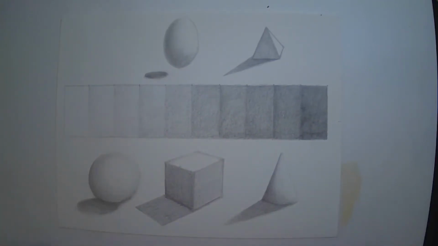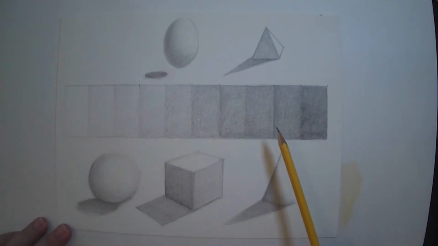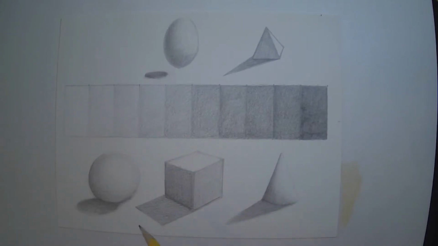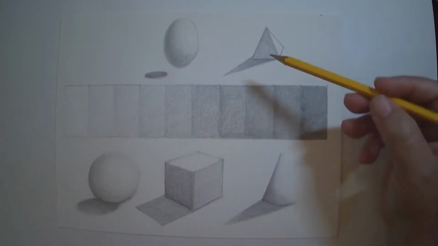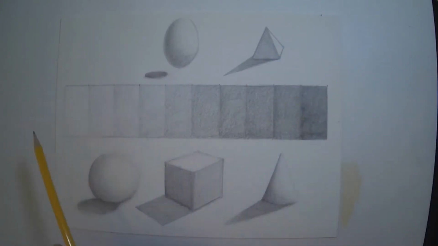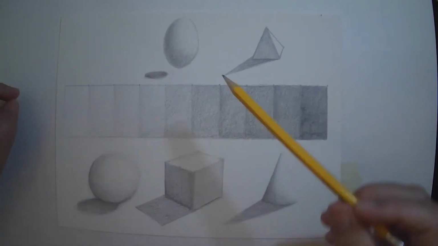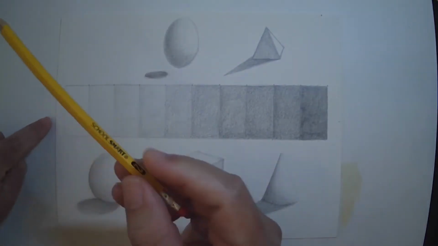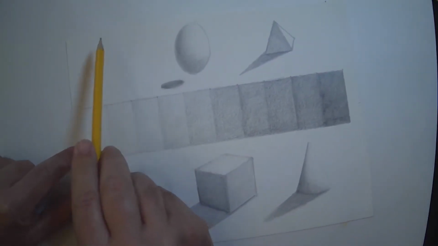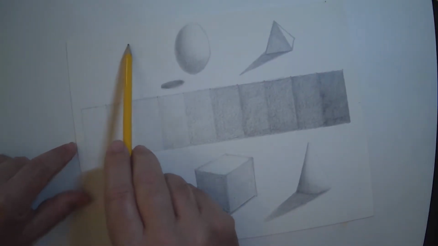All right, so today I'm going to finish up this grayscale and shaded forms page. And this is how your page should be looking. So far I've done an oval, sphere, a cube. This is a cone, a pyramid. I'm going to do a cylinder, and then I've done my grayscale. Okay, so this is exactly what your page should hopefully look like. And this is completely within your realm of ability.